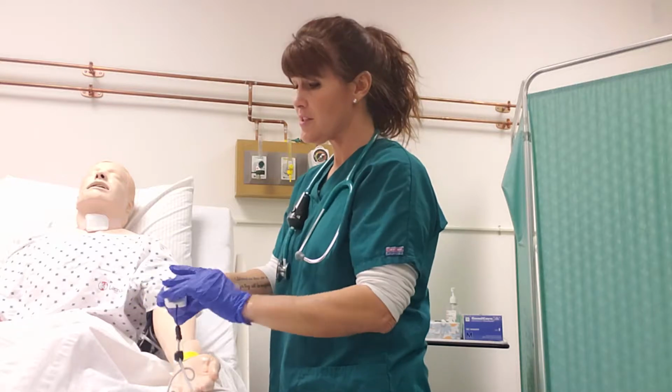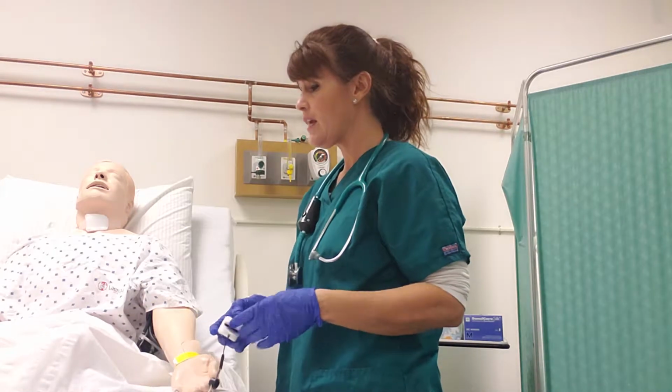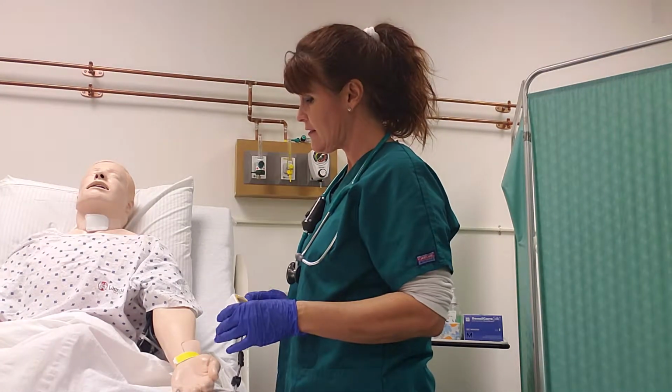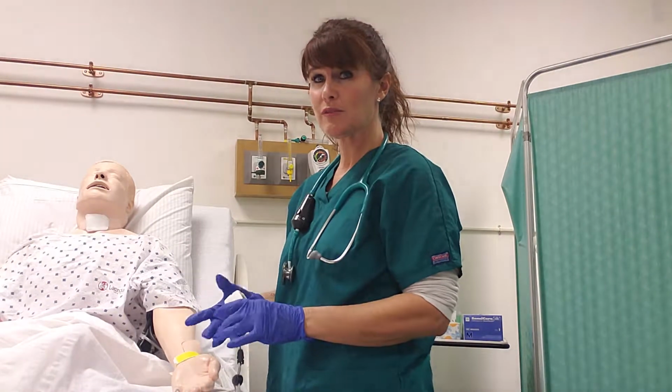So at this time, you want to check your patient's SpO2. You want to get their heart rate and their respiratory rate.